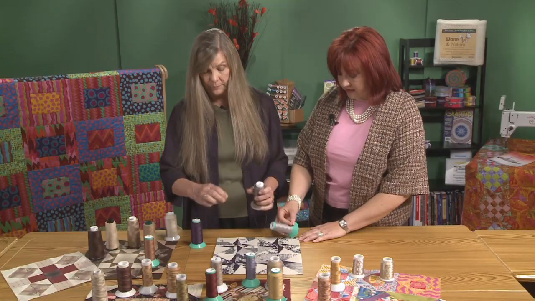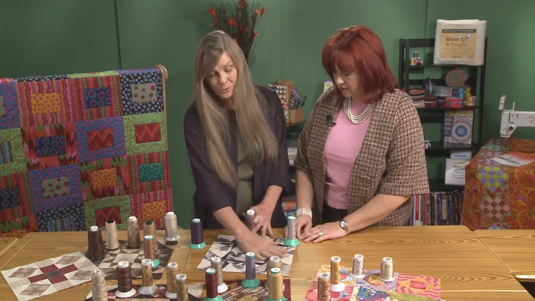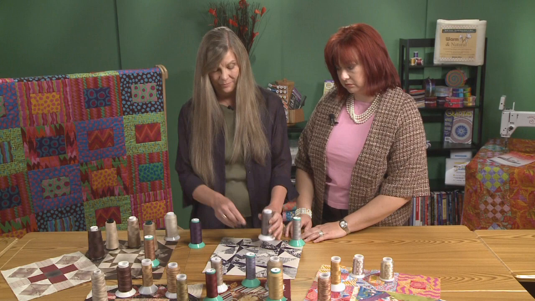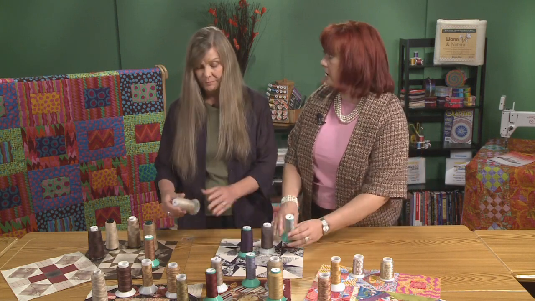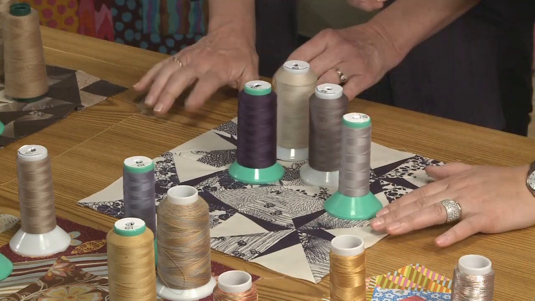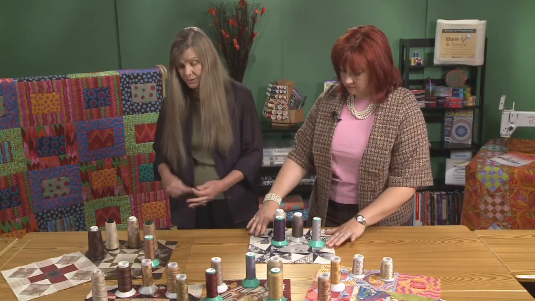Well, that would have surprised me because that's not the one I would have picked. And which one would you have picked? Probably the darker gray, but now that I've seen it, I would probably pick the silver. You just have to play with it, and that's half the fun. Just like we play and audition fabric, we want to audition our thread.